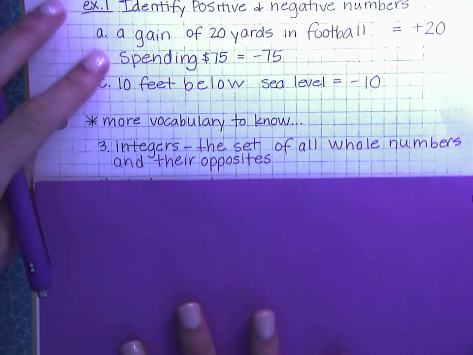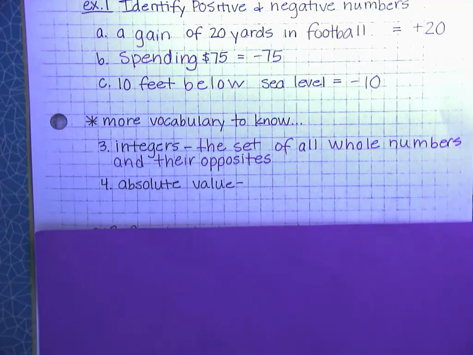So the next term we're going to look at is absolute value. Raise your hand if you've heard the term absolute value before. Okay, this might be new for some of you. When we're talking about absolute value, if you can think of a number line, and you know zero's in the middle, what's going to be on the left of the 0? Negative numbers, right? What about the right of the 0? So when we're talking about absolute value, we're talking about the distance from an integer to 0 on the number line.